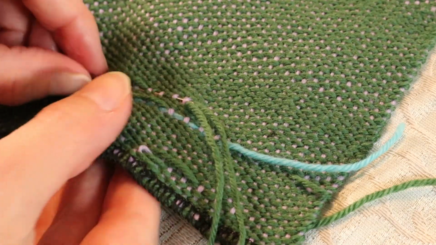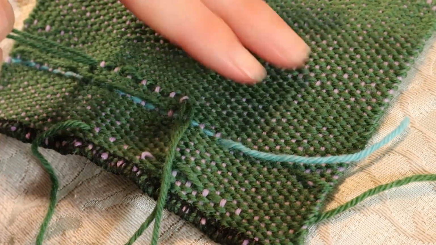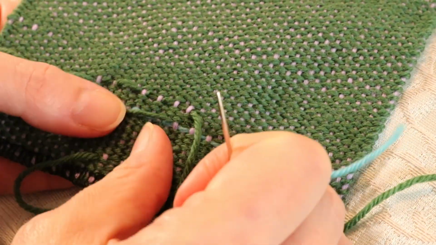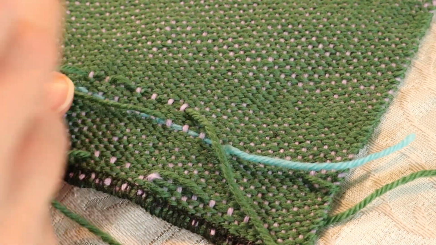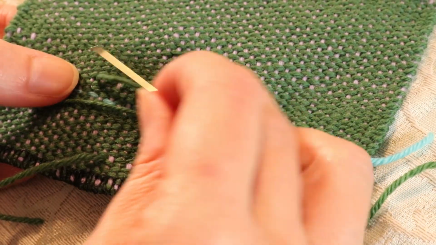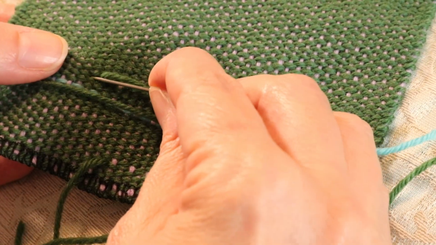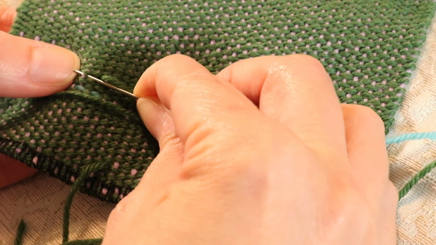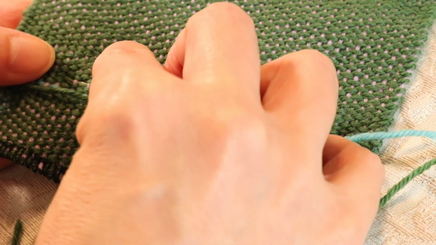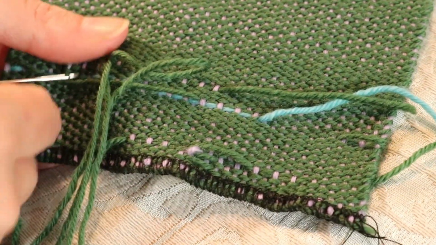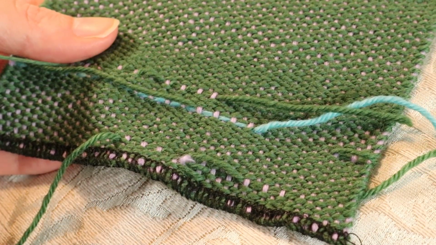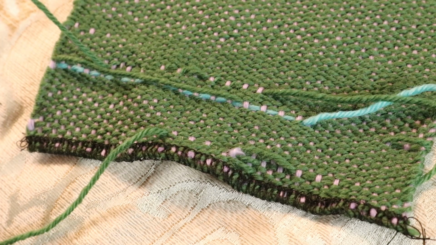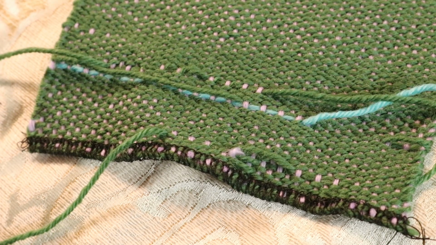I need to pull through because my needle has gone all the way through. Alright, so leaving a tail again, and I'm just going to go a little bit further past that float. So last thread I went under, so I'm going over, under, over, under, and I think that will do it. And pull that through, and then I'll cut the tail, leaving a couple of inches.